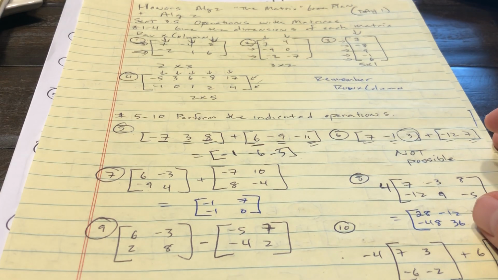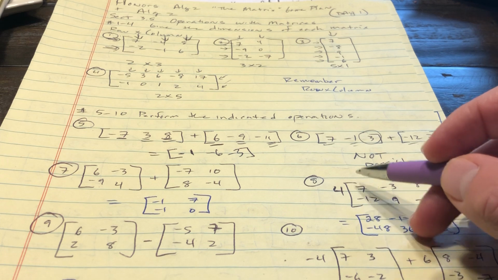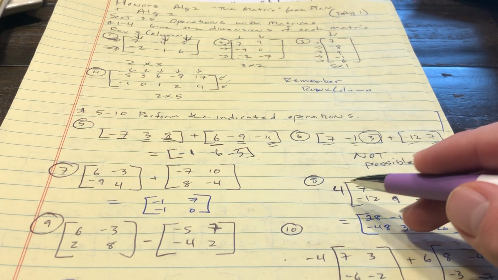That's my answer. On 8, I've got this matrix, which is a 2 by 3 matrix that I'm going to multiply by 4.